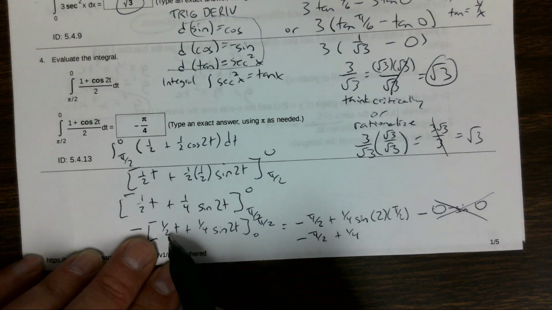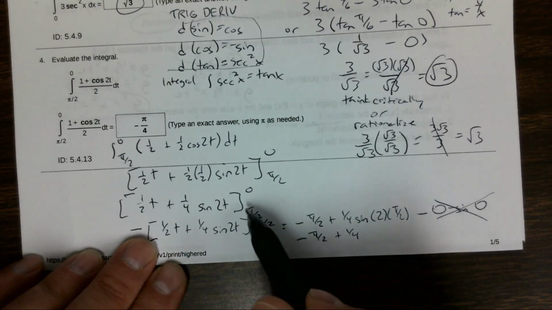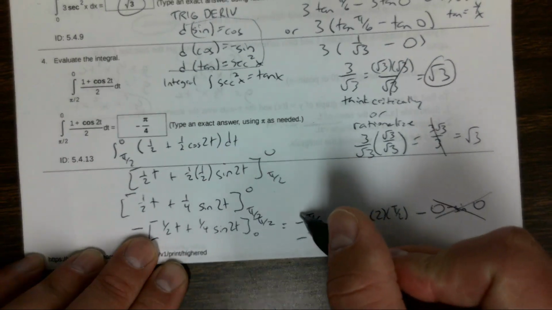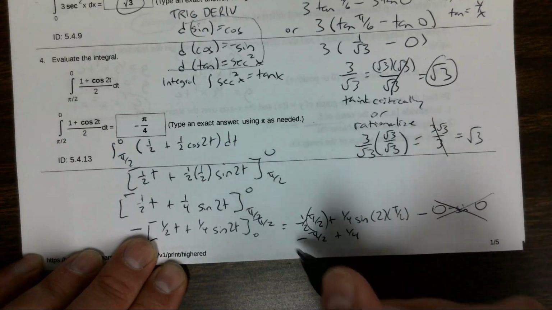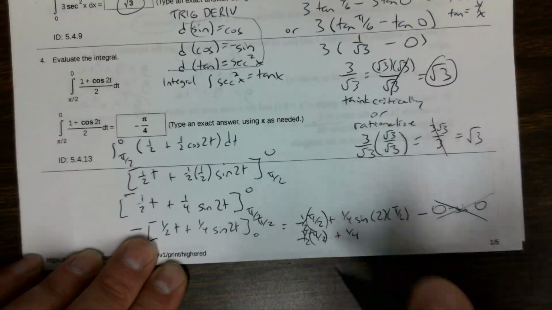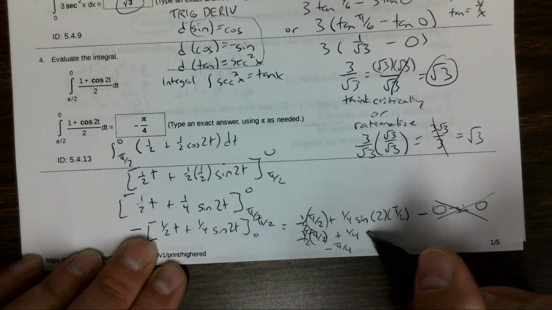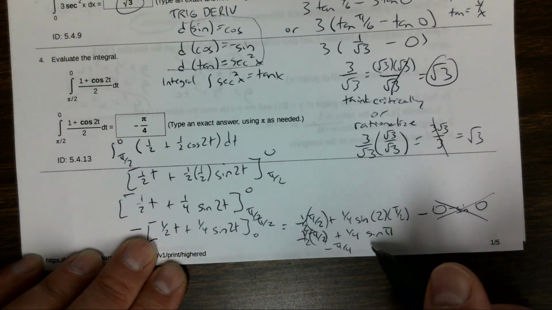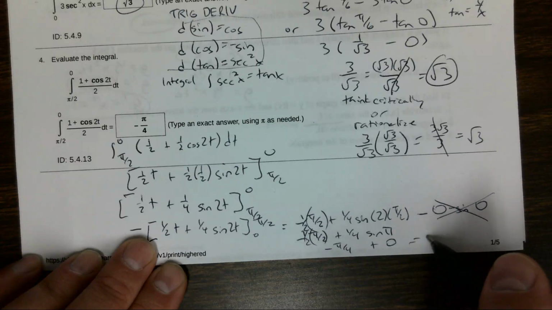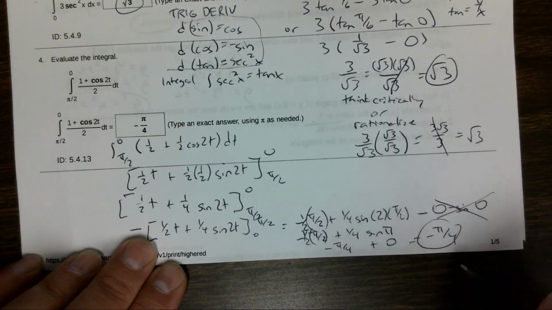Oh, I see right here, I forgot the half. I just put pi halves. I need a half there. So that turns into my pi fourths plus sine of pi, which is really 0. So that gives me my negative pi fourths.